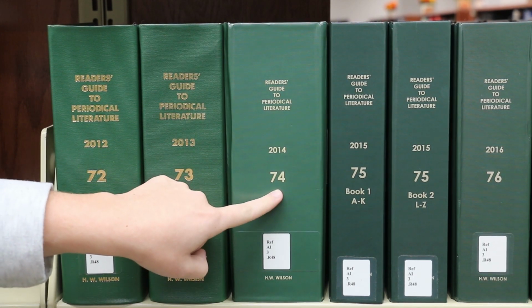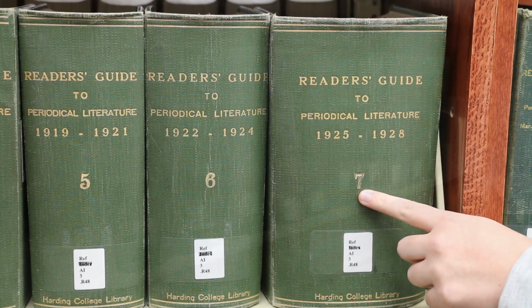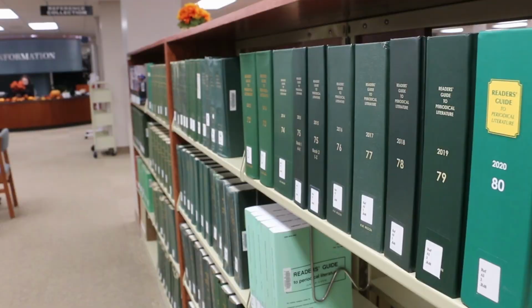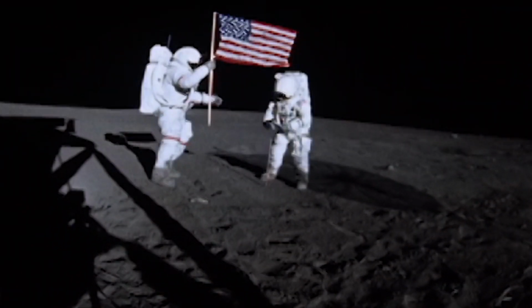Usually, there is just one volume per year, but some years are different. Pay close attention to the date ranges. Choose the volume or volumes relevant to your subject and time frame. Let's use the 1969 Apollo 11 moon landing as our subject.